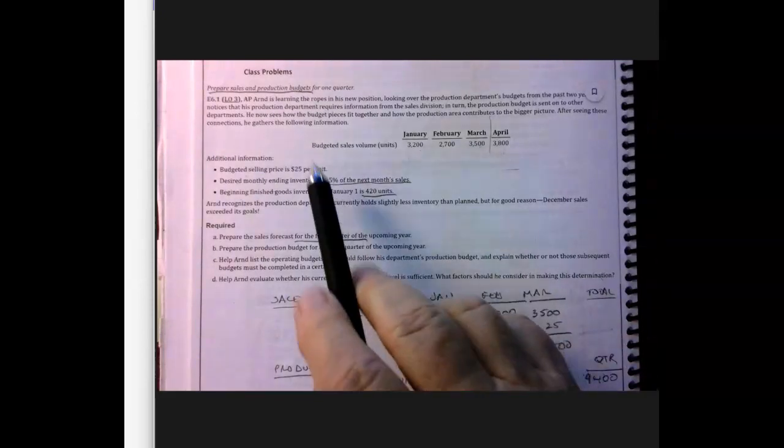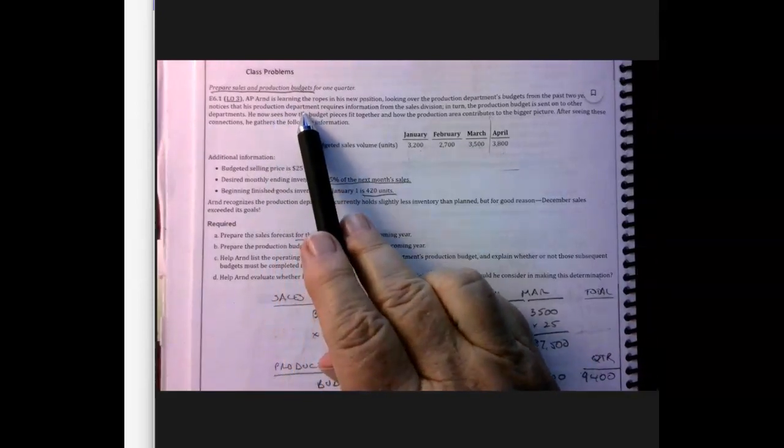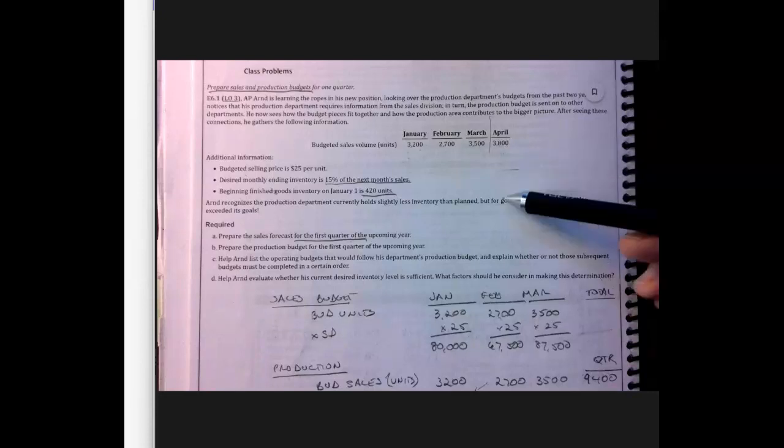So this is class problem 1, and what we're going to do is prepare a sales and production budget for the quarter. Locate the pause button on your computer or on the screen, mine's in a different place than yours, so that you can pause the video and catch up with what I'm doing online or go back and forth, okay? But make sure you can move around. So it's sales and production.